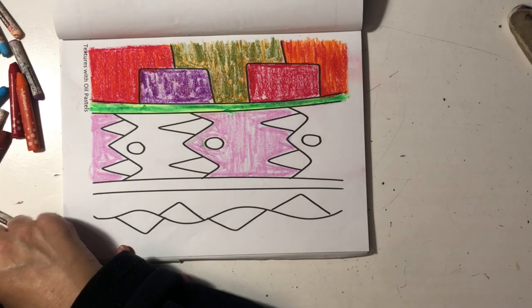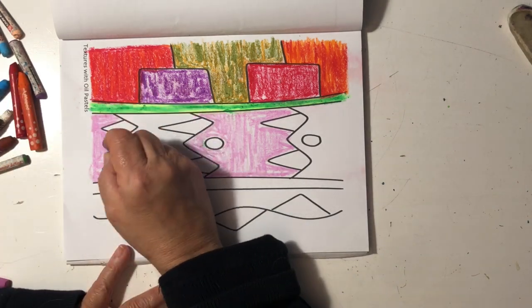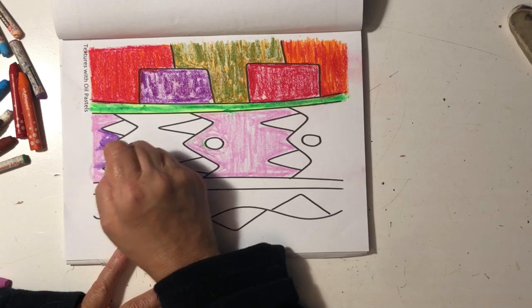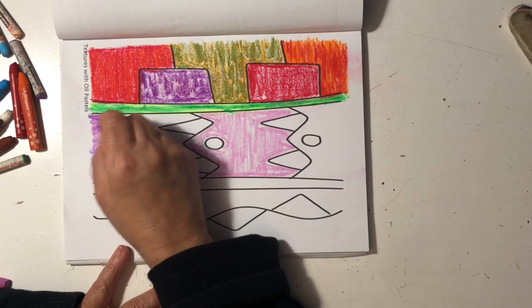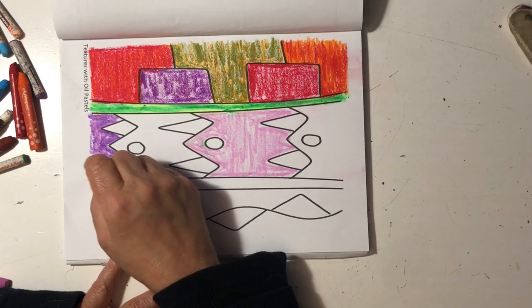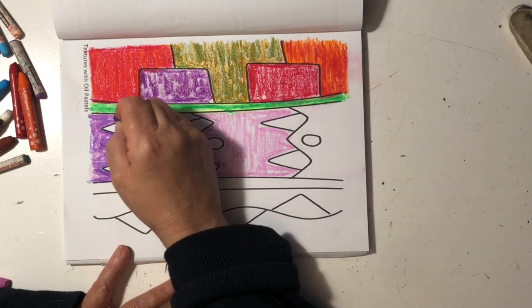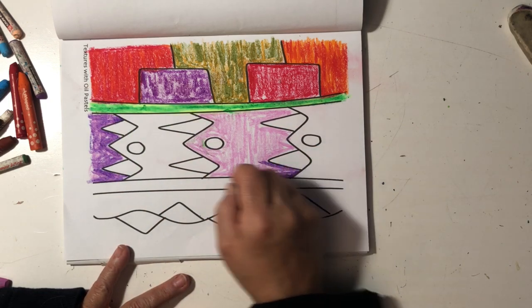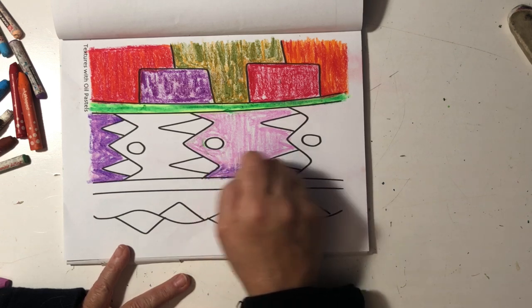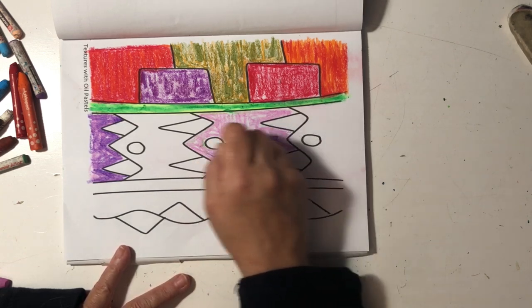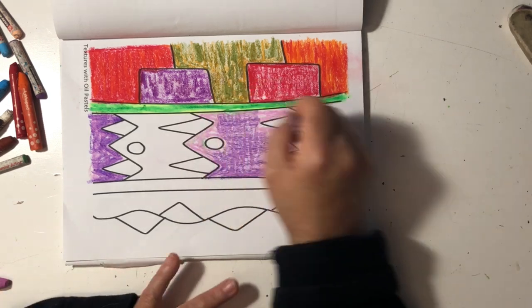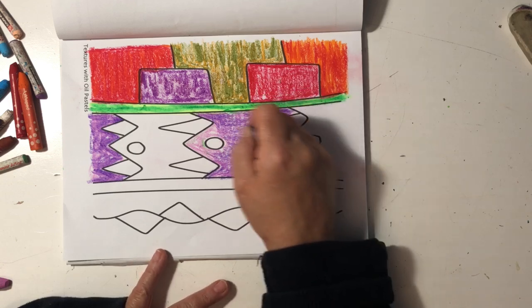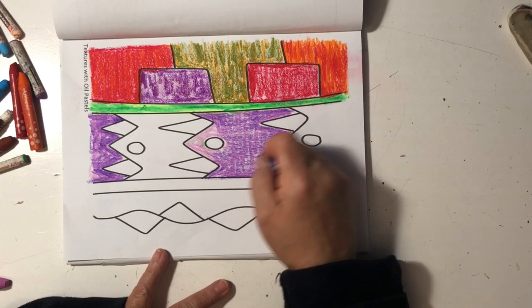All right, let's see. I don't really want green with it. I think I'm going to put some purple. And I am kind of letting it blend a little tiny bit, but enough that I can kind of see. And I'm going the opposite way that I colored the pink. So the pink, I colored in a vertical direction, and now I'm coloring in the horizontal direction. And so that alone is creating a little bit of a texture.